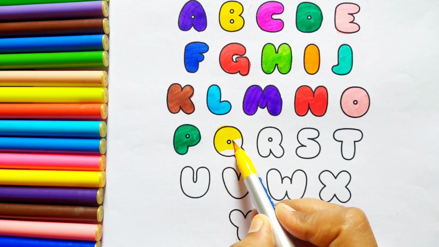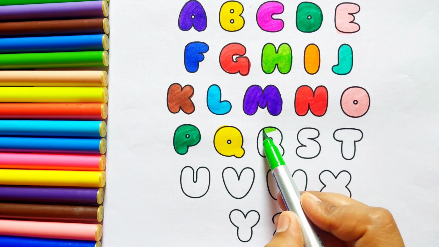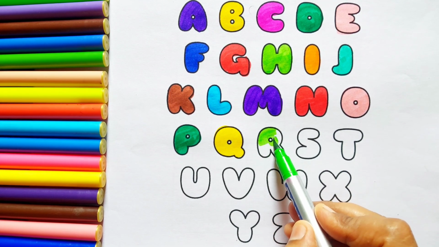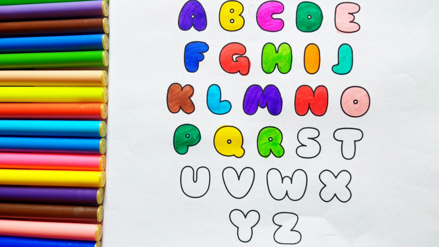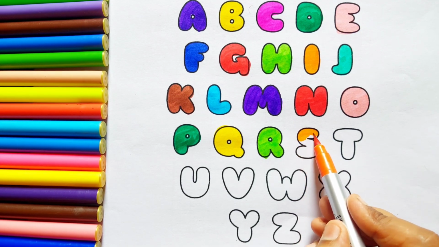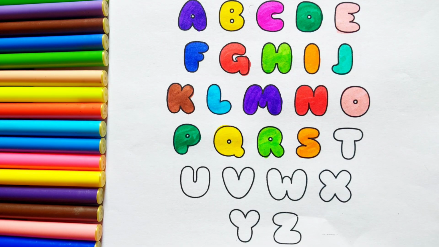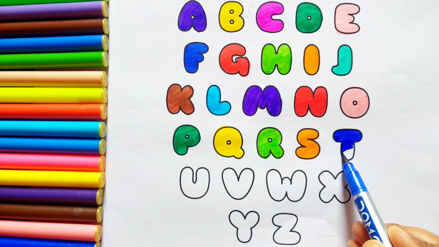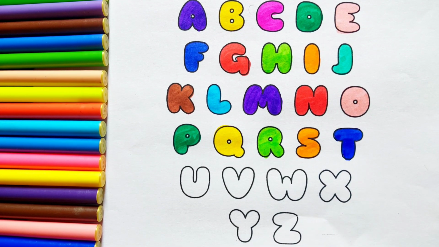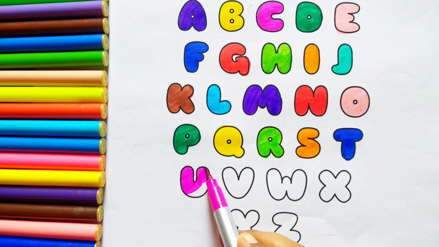Q for quilt. R for rainbow. S for sun. T for tomato. U for umbrella.